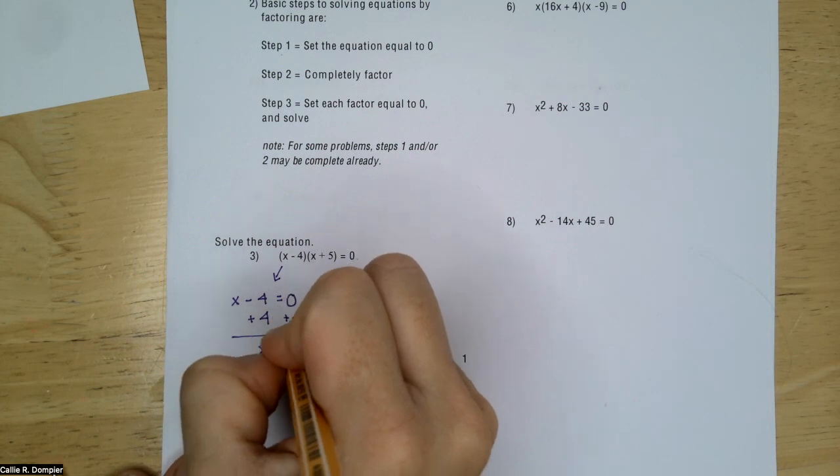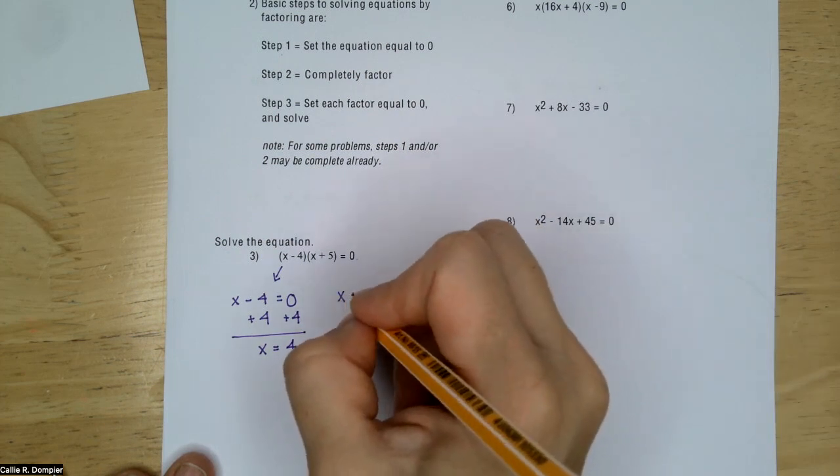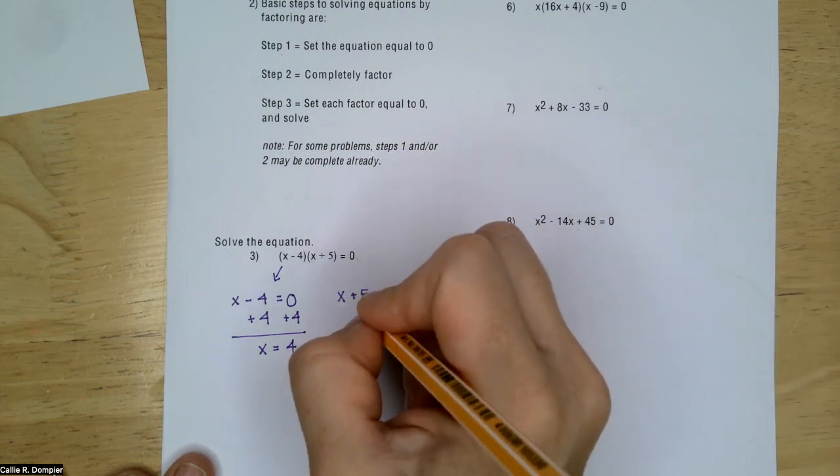X is 4. Good. x plus 5 equals 0, solve for x.